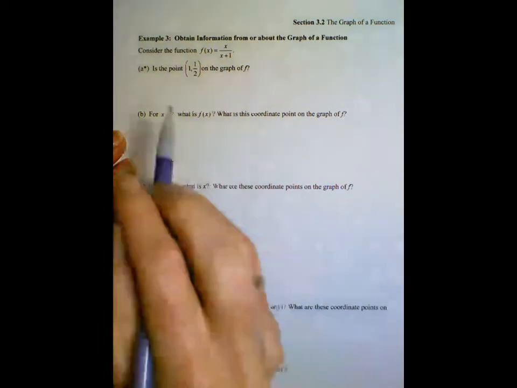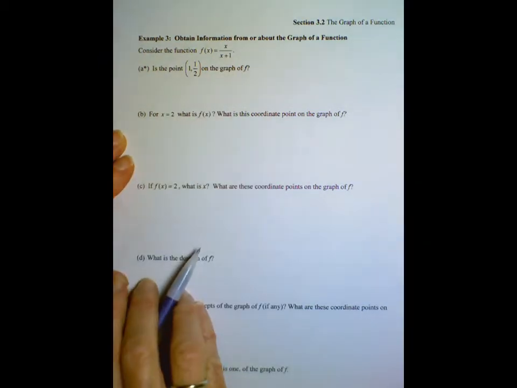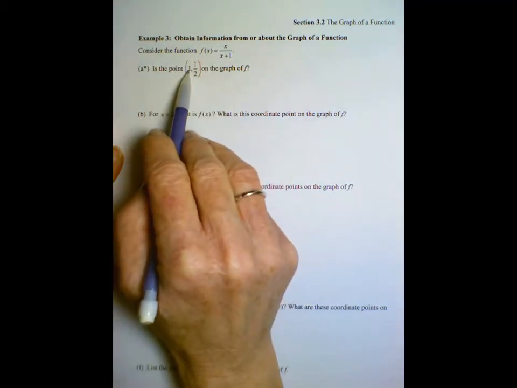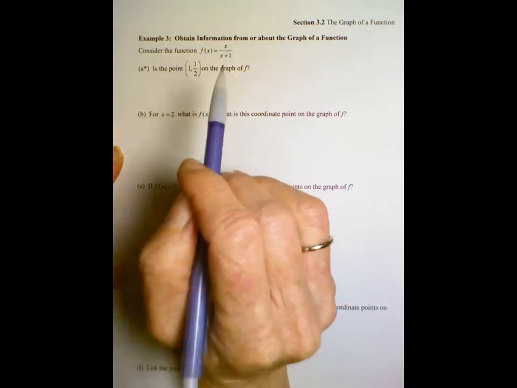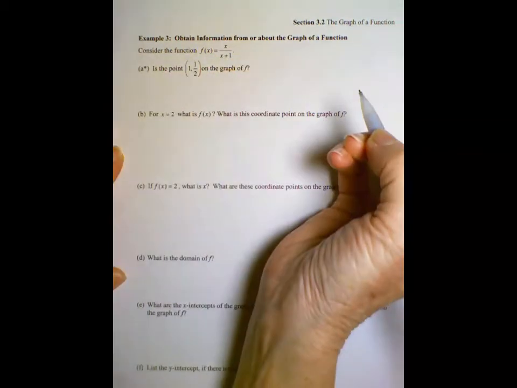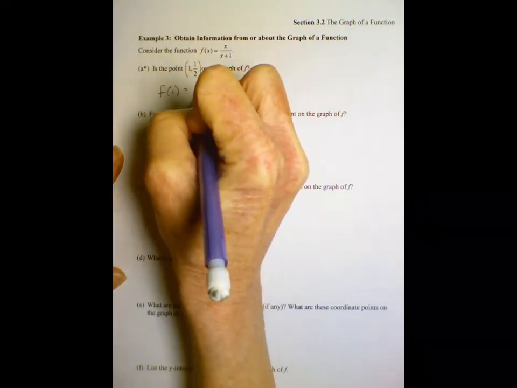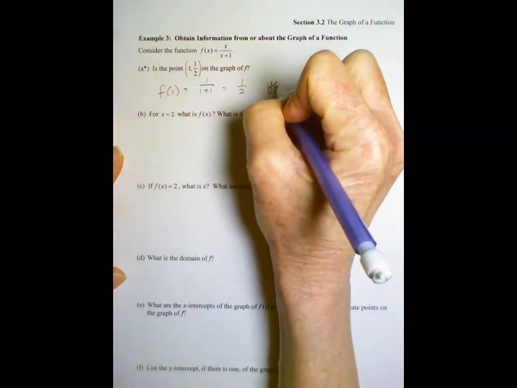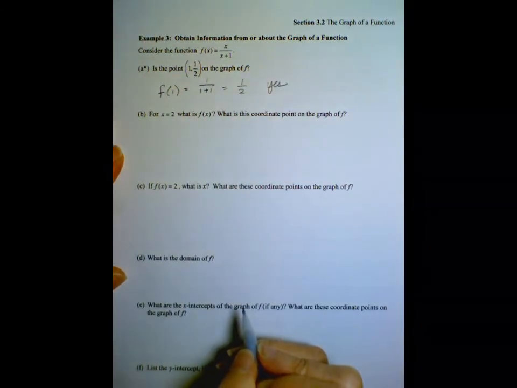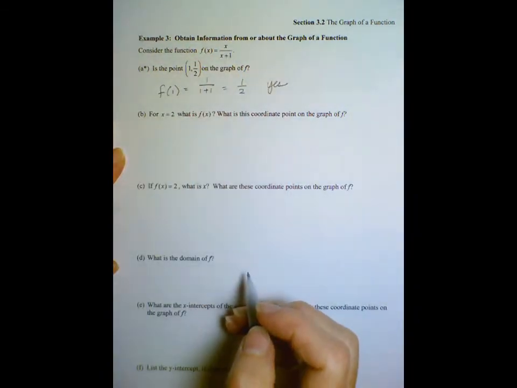So the first question is, is the point (1, 1/2) on the graph of f? Well, what would have to be true if it is? We'd have to plug in 1 for x and get 1/2 as a result. So let's plug in 1 for x and see if we get 1/2. We do, so the answer is yes. That point would be on the graph of that function. And we don't even have the graph, we just have the function itself.